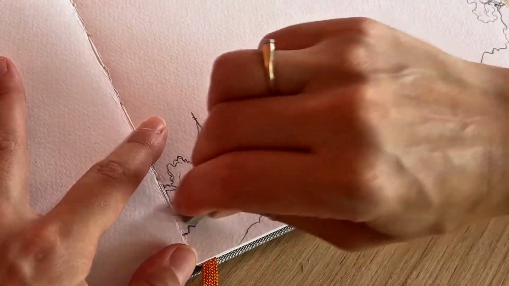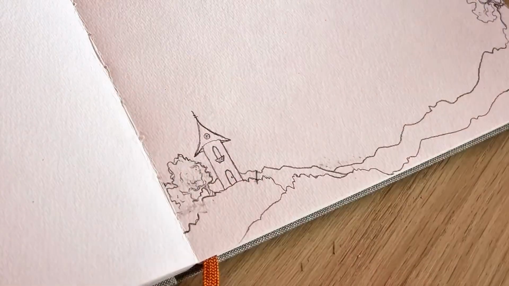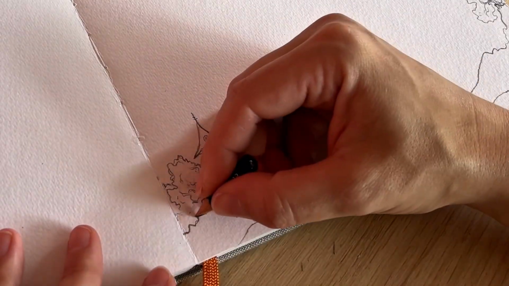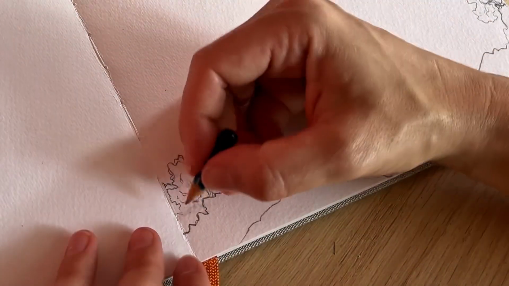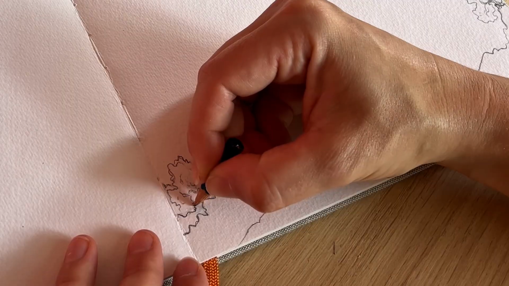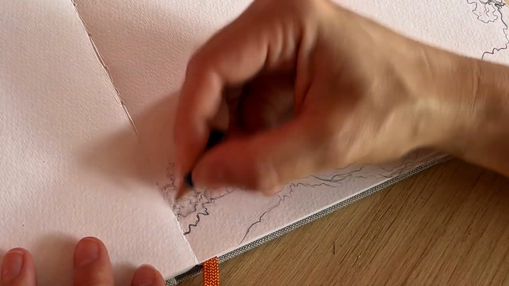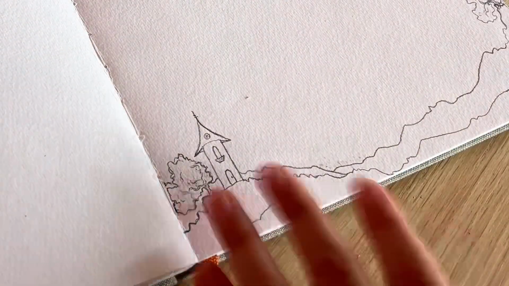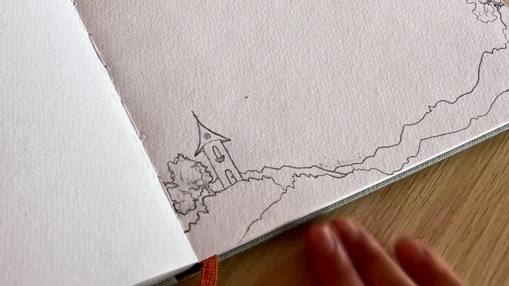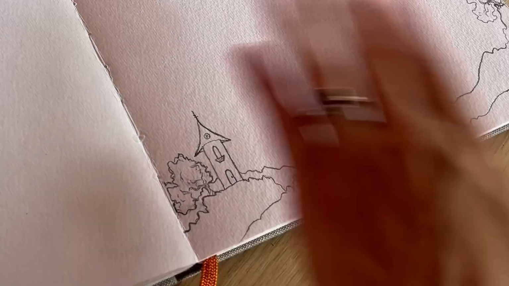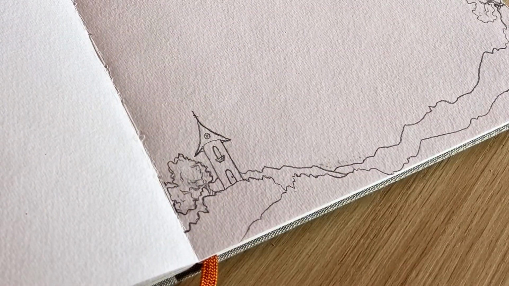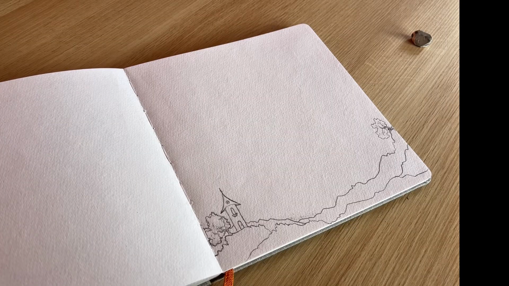No, that's too much going on there. It's not simple enough. So we'll just go back in here and make the tree kind of fall into the page there. Perfect. Okay, that's great. Nice, lovely. Now we have our first sort of scene. We have a tall house with a tree.